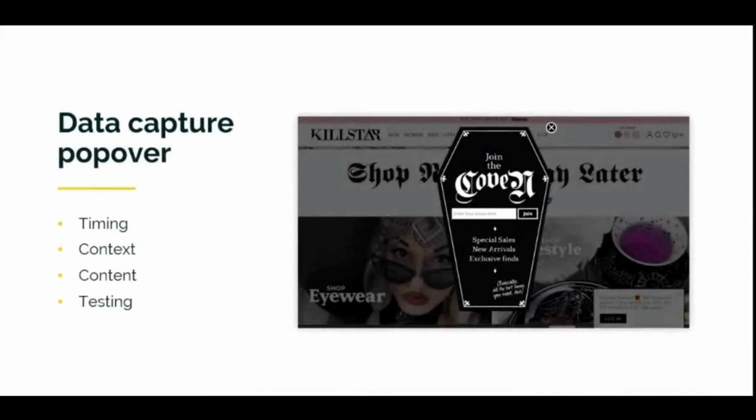So Killstar are a clothing and lifestyle brand with, as they say themselves, a twist of darkness. And they've got this really eye-catching coffin-shaped popover. It might not be to everyone's taste, but it really stood out for me because I've not seen too many brands taking this level of imagery. And to be honest, I was a bit of a grunger in my youth, so it also appeals to me on a personal level. But it's definitely a really compelling, eye-catching example, which I think stands out and almost compels you to join and be part of that gang, if you like.